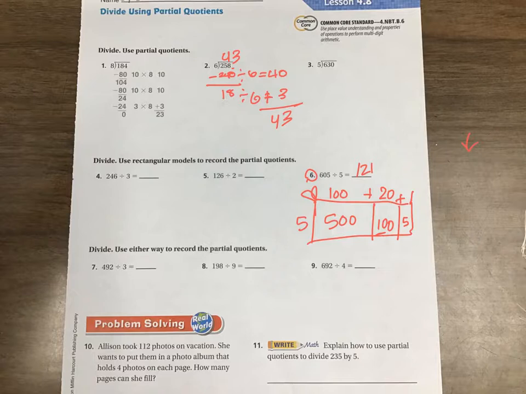Ready? Go. Allison took 112 photos on vacation. She wants to put them in a photo album that holds 4 photos on each page. How many pages can she fill? Okay, so what is our dividend? 112. It's the number being cut. We're going to cut those 112 photos and put them in separate pages.